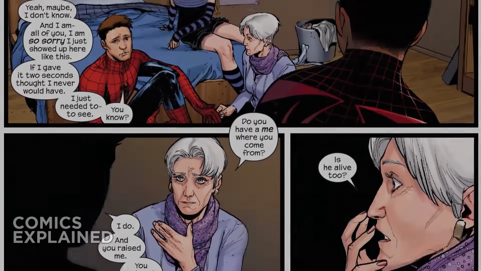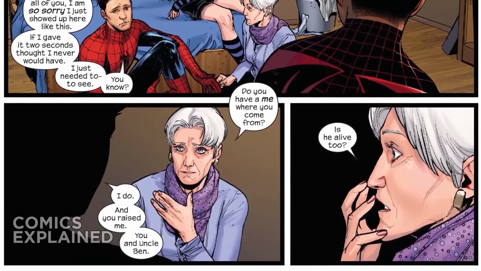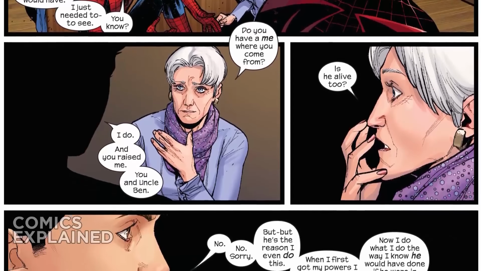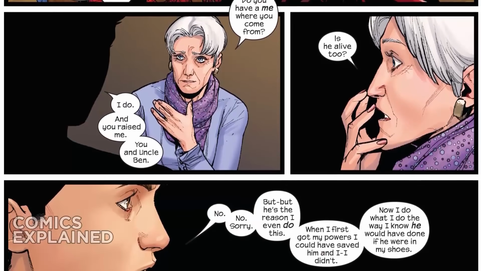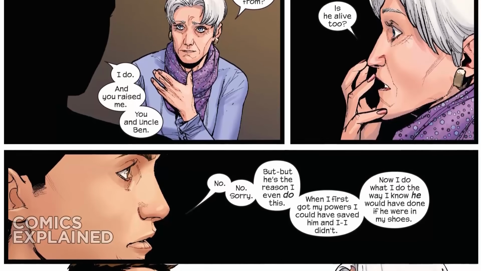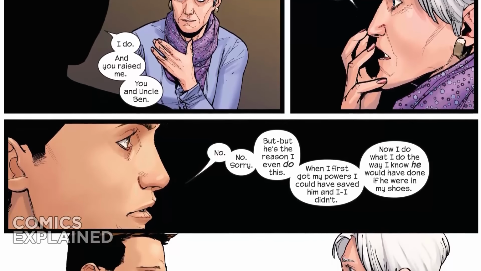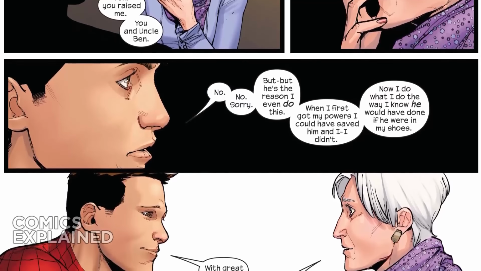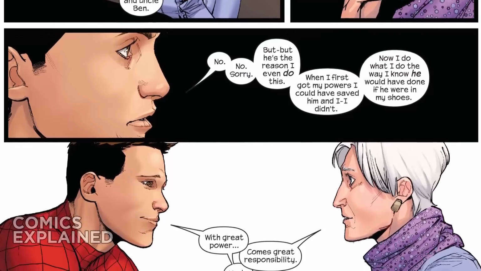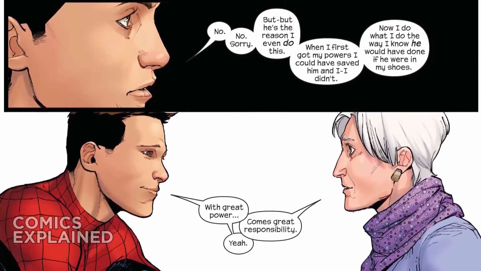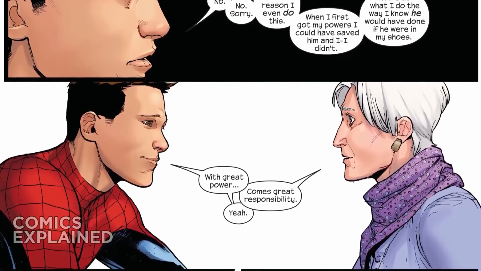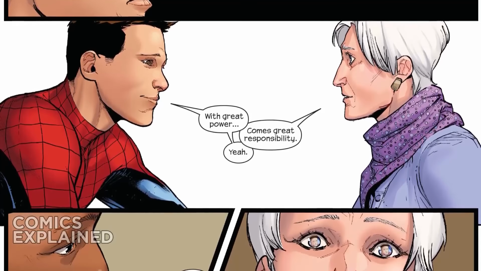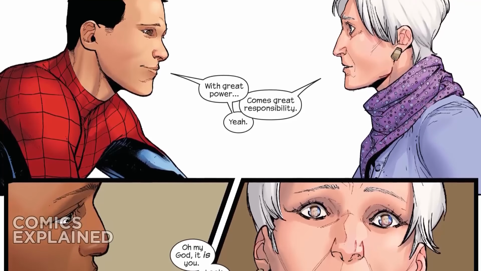Because for her, when she asks Peter what led him to become this person, he starts talking about how Uncle Ben is the reason why he does this. Uncle Ben, of course, is dead in his reality. But the fact that he could have saved Uncle Ben and he didn't is the reason why he became a superhero the way that he did. And the idea that he could help other people and in a lot of ways atone for his past mistake. He basically runs off the statement, with great power, and then she finishes it, comes great responsibility. Now it should be, must come great responsibility. The fact that this is a lesson that Peter was taught by Uncle Ben tells Aunt May everything she needs to know, that it really is him.